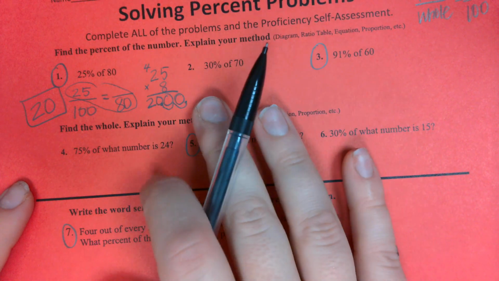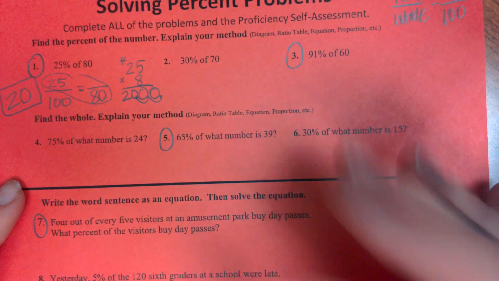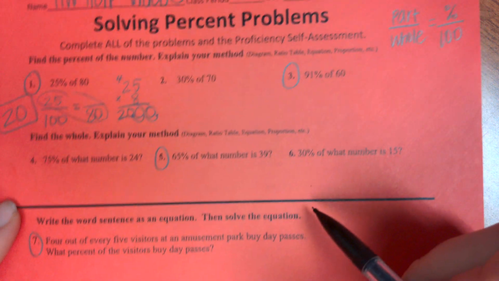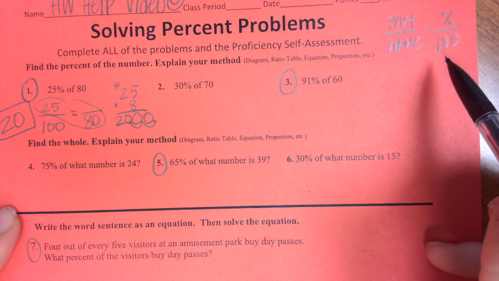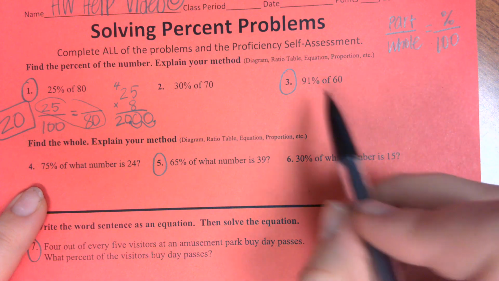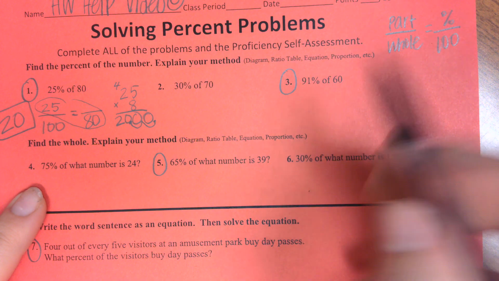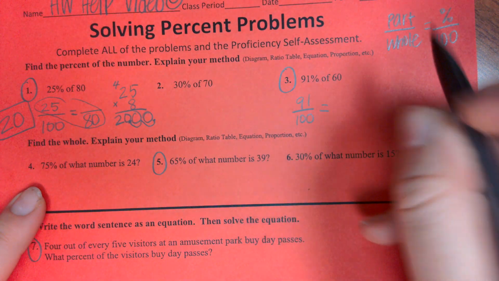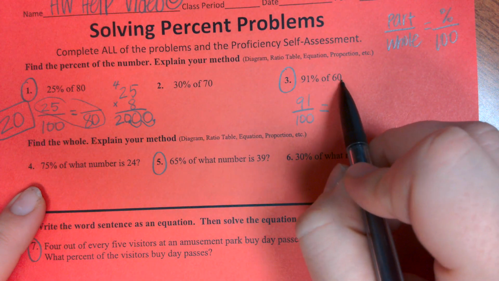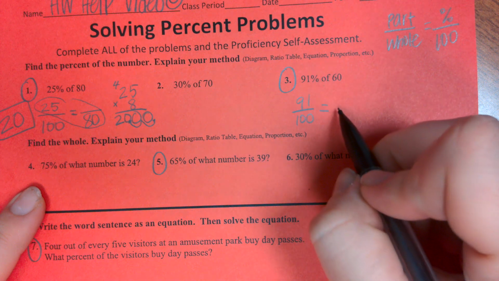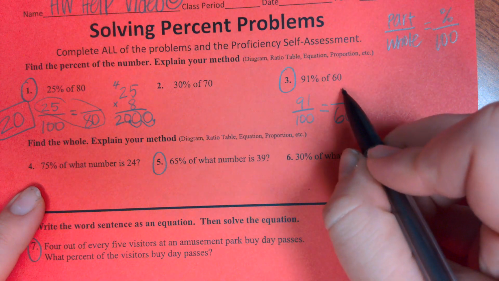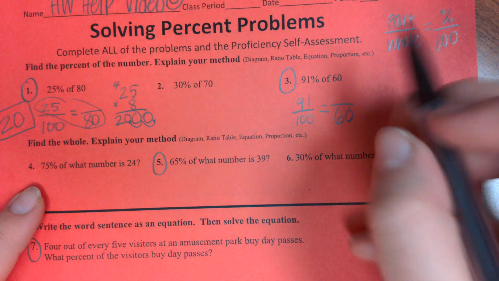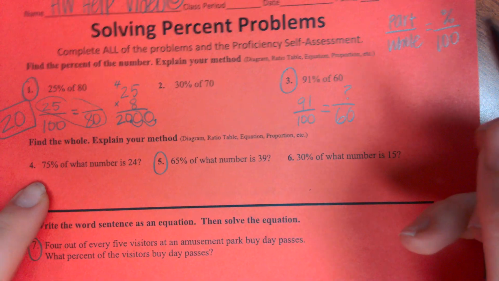Okay, so number 2, I'll let you do on your own, but we're going to do number 3 together. We've got 91% of 60. So again, we're going to come back to this formula. I'm going to put my percent over 100, so it's going to be 91 over 100, and that's going to be equal to, and it says of 60. 60 is the total amount, or the whole, so we need to know what the percentage is of the 60. So that's going to be on the bottom, question mark on the top.